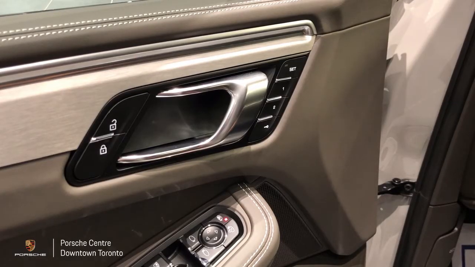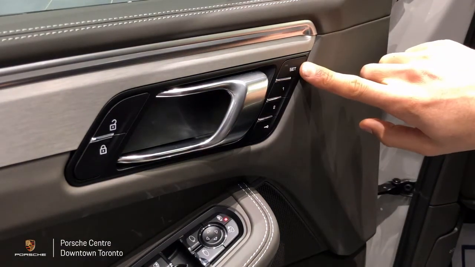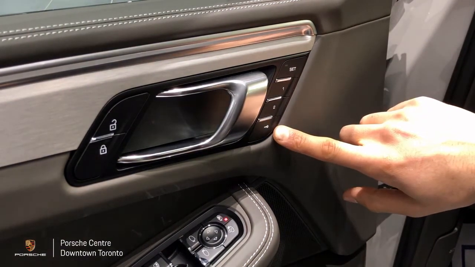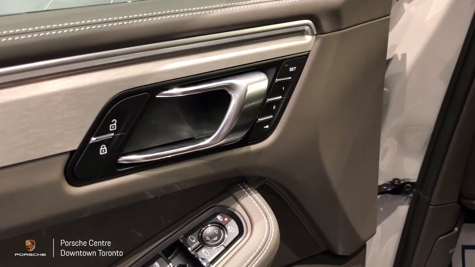Now, to store our settings manually, we need to turn our attention to the controls in the door panel. We need to press the Set button and the Key button within 10 seconds of each other. If done correctly, an acoustic signal lets us know that our settings have been saved.